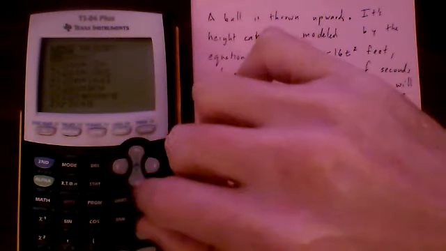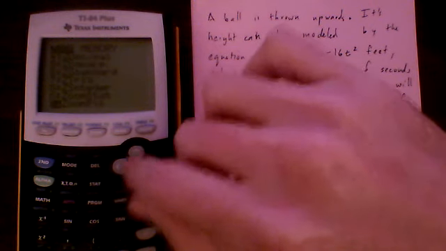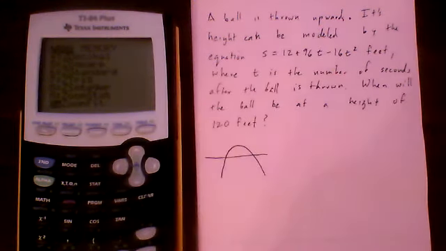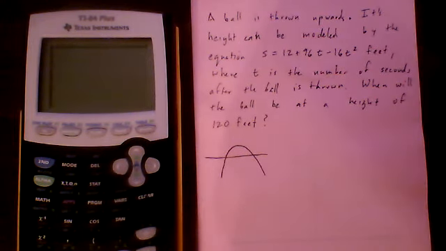I'm just going to go into Zoom and choose Zoom Fit. The Zoom Fit option here is going to say, okay, I gave you the good X's. You pick Y's that go with those X's. Okay, so if I do that, and it looks like 20 is too big.